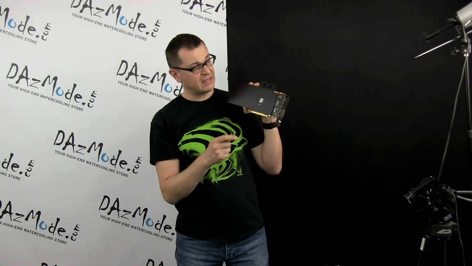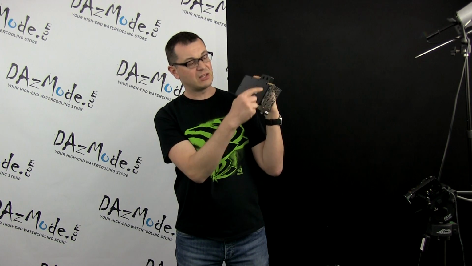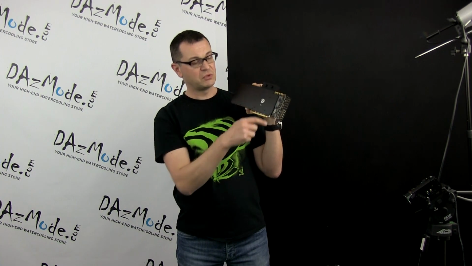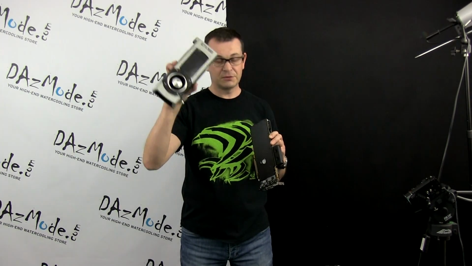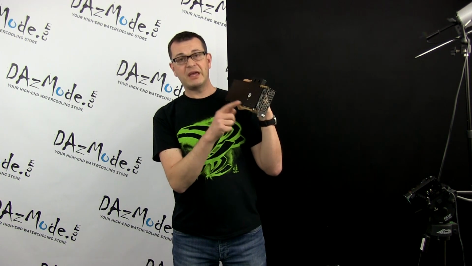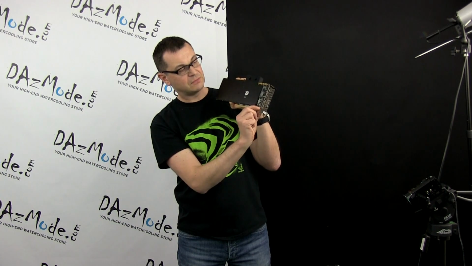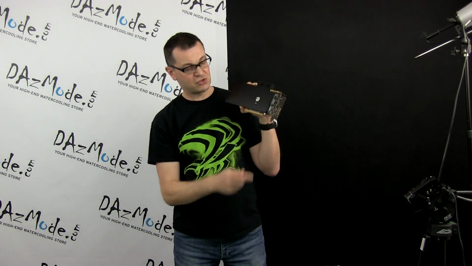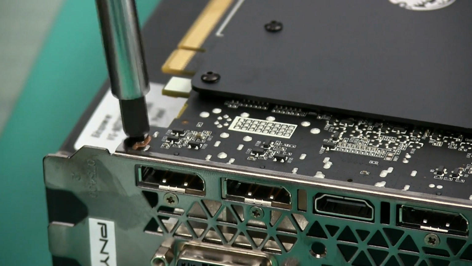Another problem is that you also have these 2 points where the bracket is attached to the PCB, and you need to remove those screws when you're removing your standard cooler. So now they didn't even provide any screw, bolt and nut that allows you to fix that bracket in those 2 positions. So they just stay attached on a couple of screws here in the front, which I don't really like.